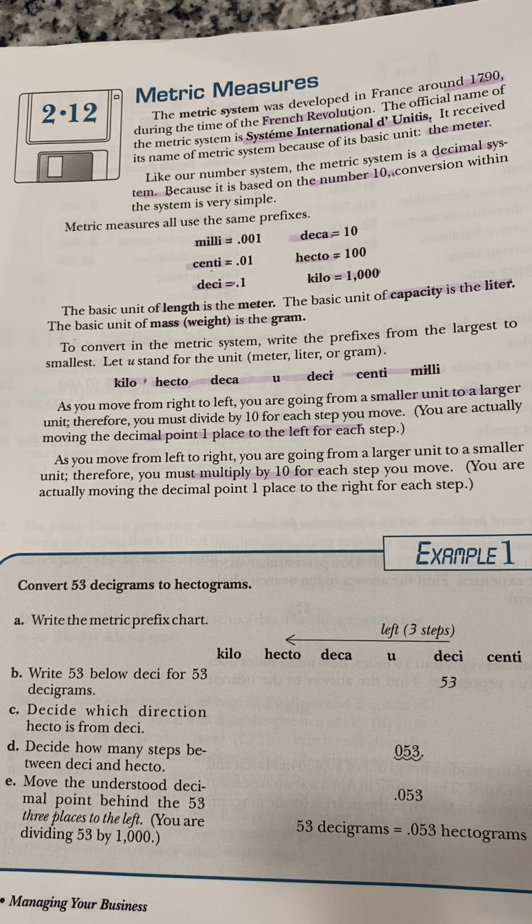It received its name of metric system because the basic unit is the meter, which in French would be metre. Meter is the basic unit. And like our number system, the metric system is a decimal system because it's based on the number 10. So it's all based on tens, and this conversion within the system is very simple. It's not as complicated as the English system we just did, right?